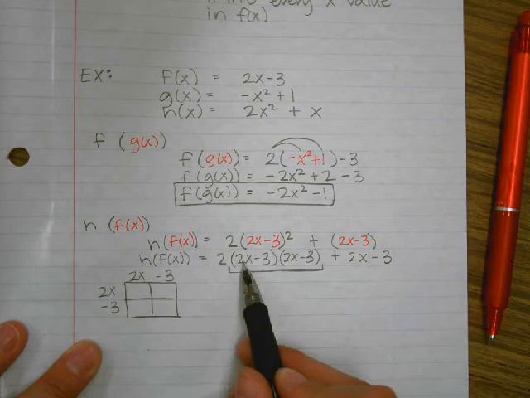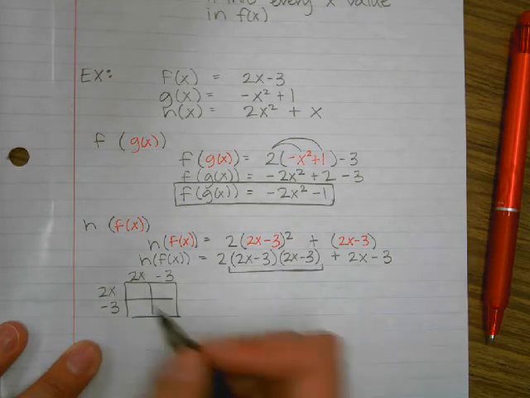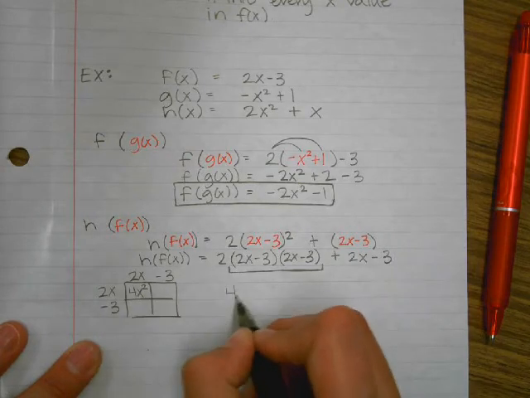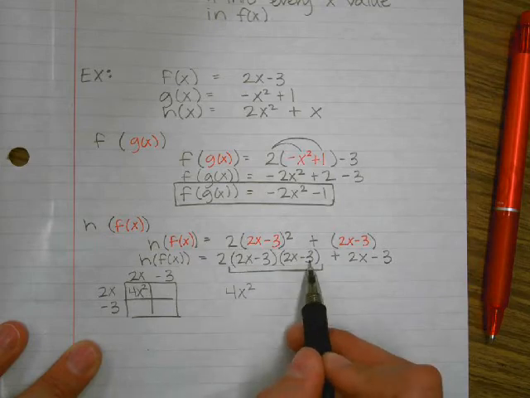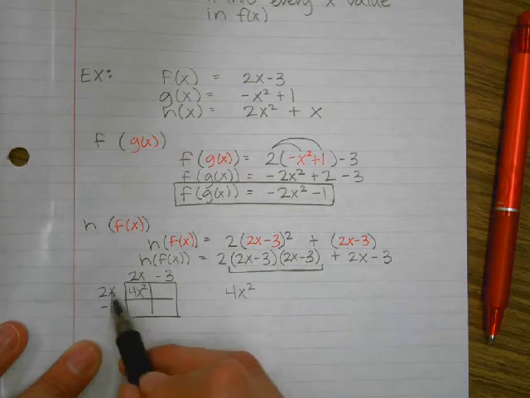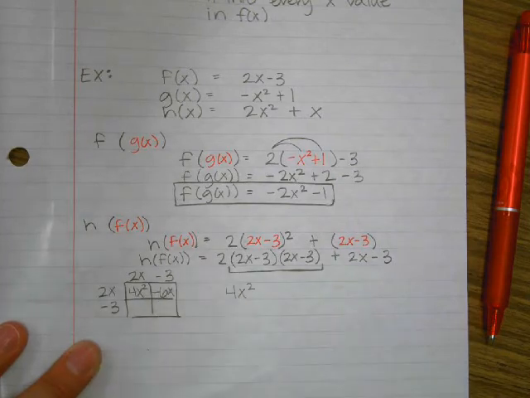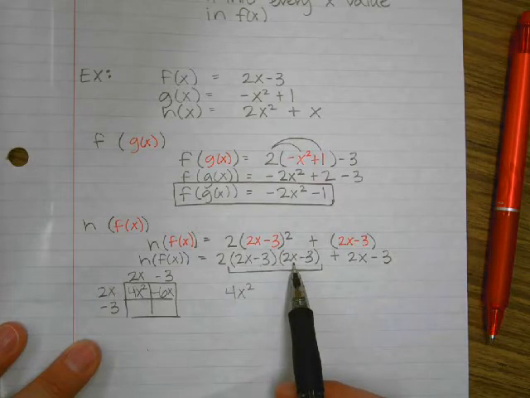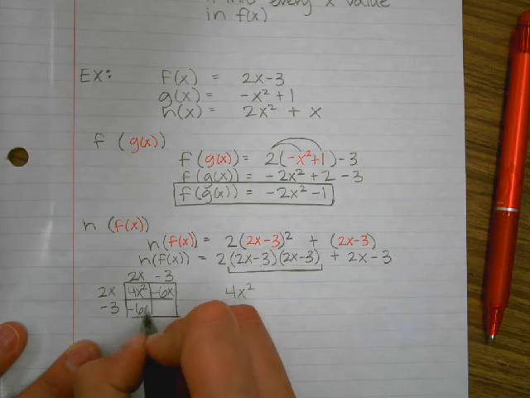So if I multiply 2x times 2x, that gives me 4x squared. And then if I do 2x multiplied by negative 3, that is negative 6x. And then if I do negative 3 multiplied by 2x, that is also negative 6x.